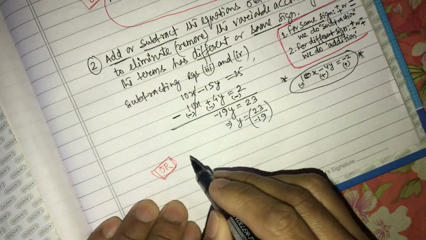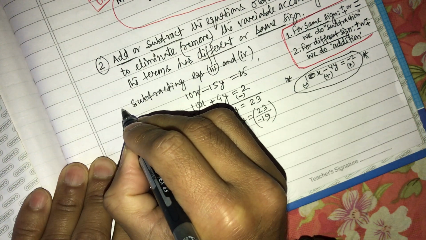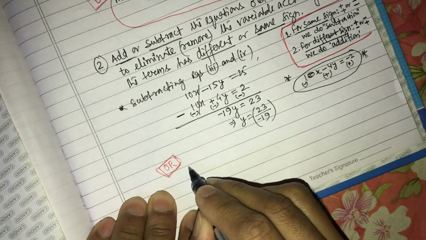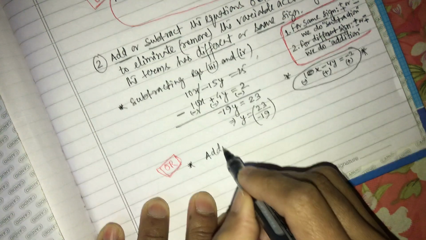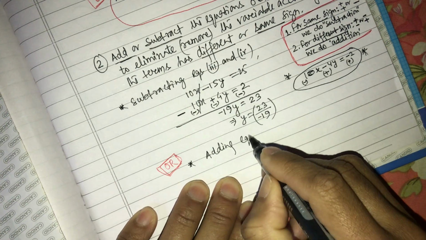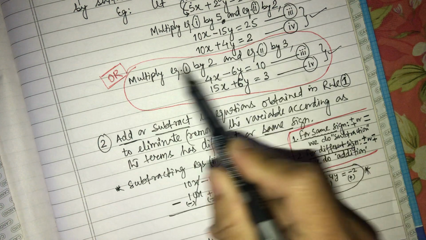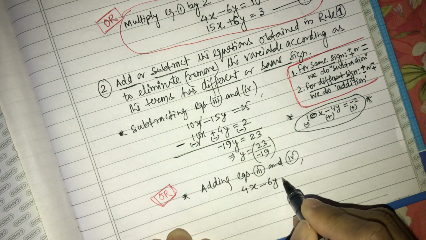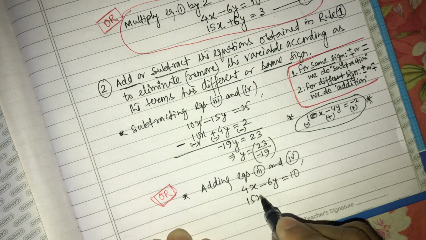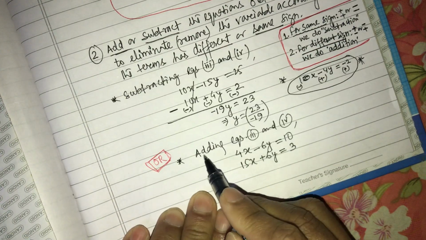So I'll write here, this was the solution actually, so let me write this part with a star mark. I'll write here adding. Here I wrote subtracting, I'll write adding here. Adding equations 3 and 4. See, 3 and 4 means which 3 and 4? This 3 and 4. So the optional second part, okay? Same thing, I'll write 4x minus 6y is equal to 10 and 15x plus 6y is equal to 3, right? Now here I wrote adding.